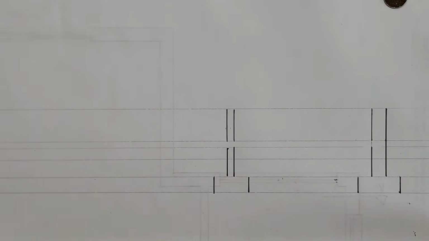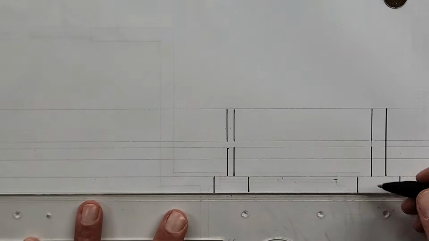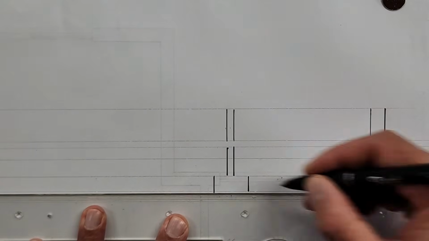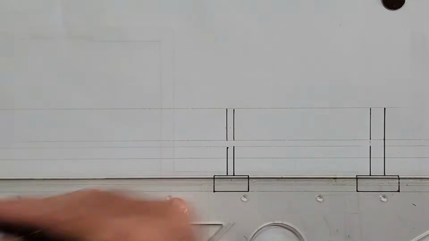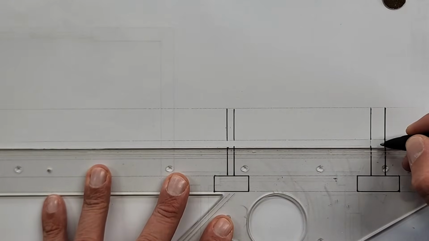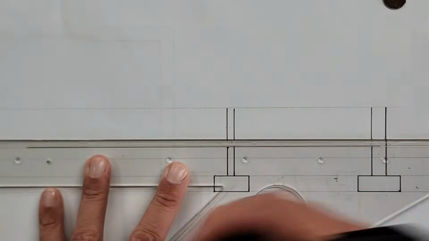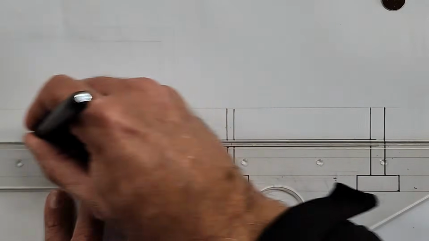Okay, now that I've done all the vertical lines, I can go and I can do the horizontal lines. There's a footing, there's a footing, there's a footing. You can still do that one. Now I'm just helping myself here to save some time for you. All the way through, all the way through.